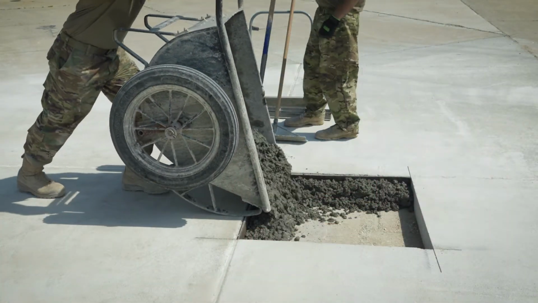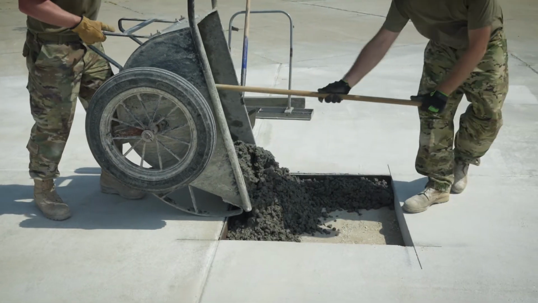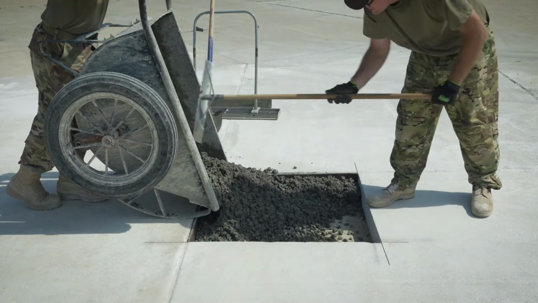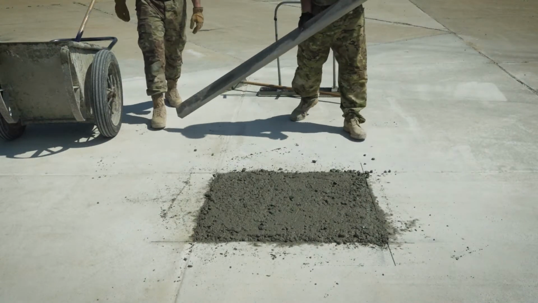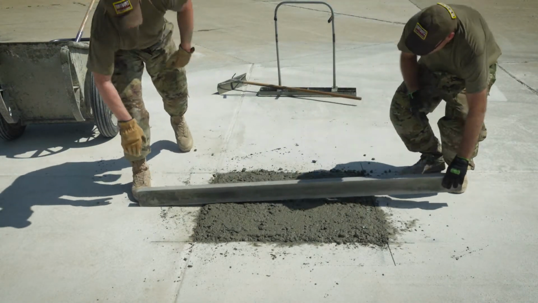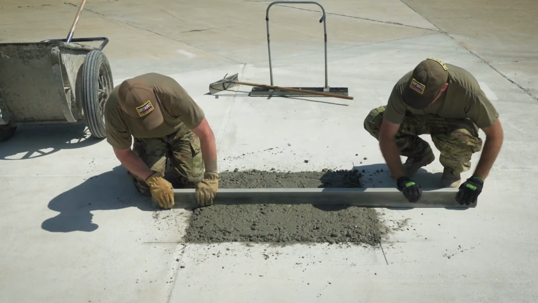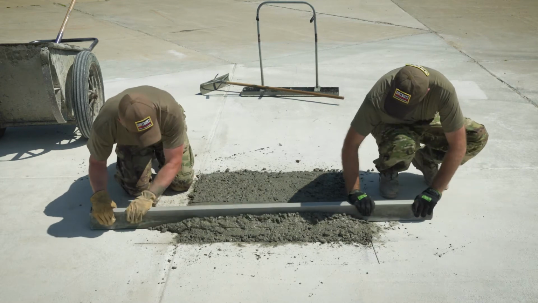Step 10. Place concrete. Place and consolidate the concrete in the same manner as the new construction project. Once the repair area is filled, the concrete must be screeded to ensure a level surface is achieved. Note, if joints are required, they must be sawed in at a later date.